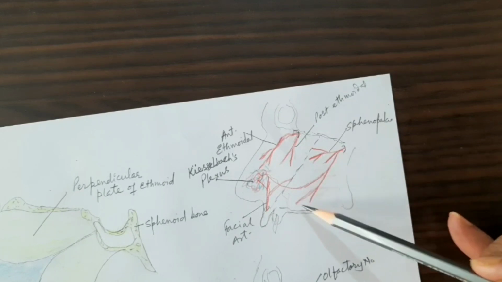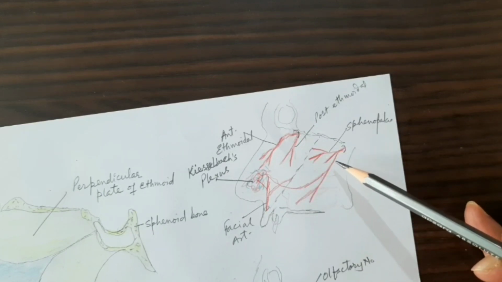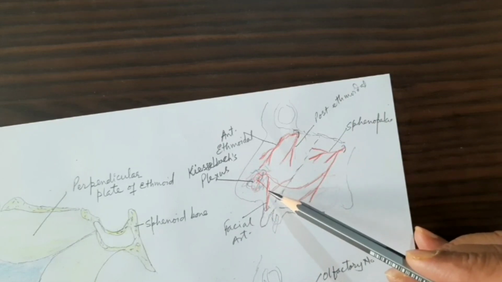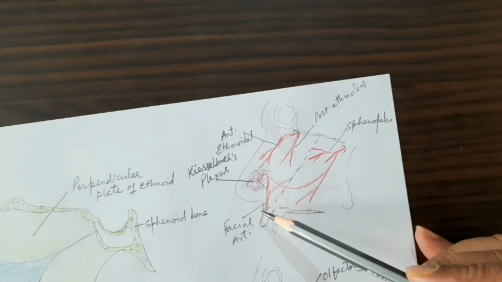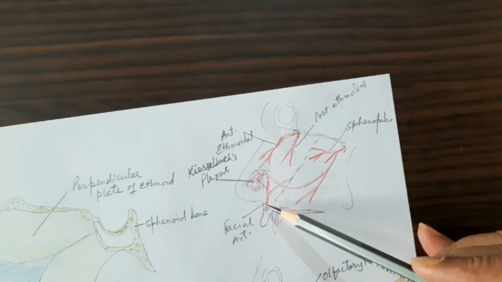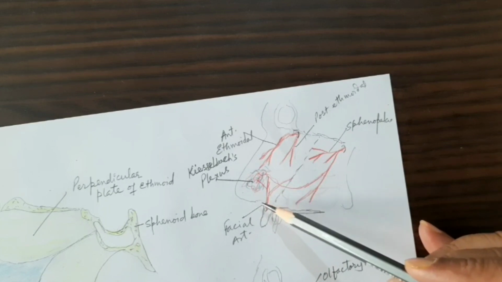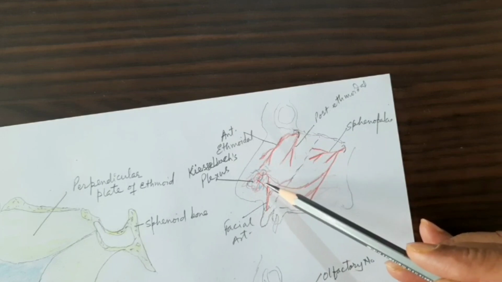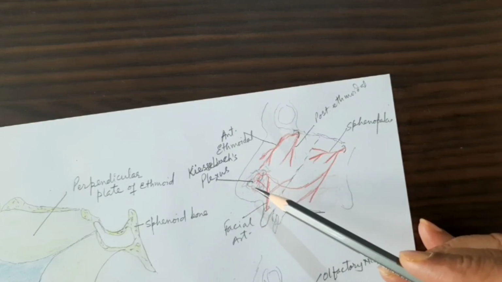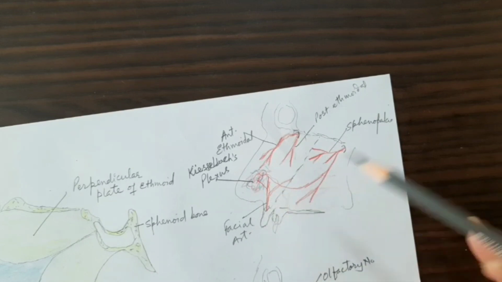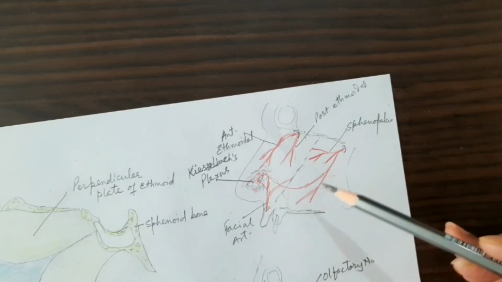Okay, the posterior part is by the sphenopalatine artery, and then a part close to the upper lip is supplied by the superior labial branch of the facial artery, which will also go and supply the anteroinferior part of the nasal septum. The superior labial branch of the facial artery will also supply.